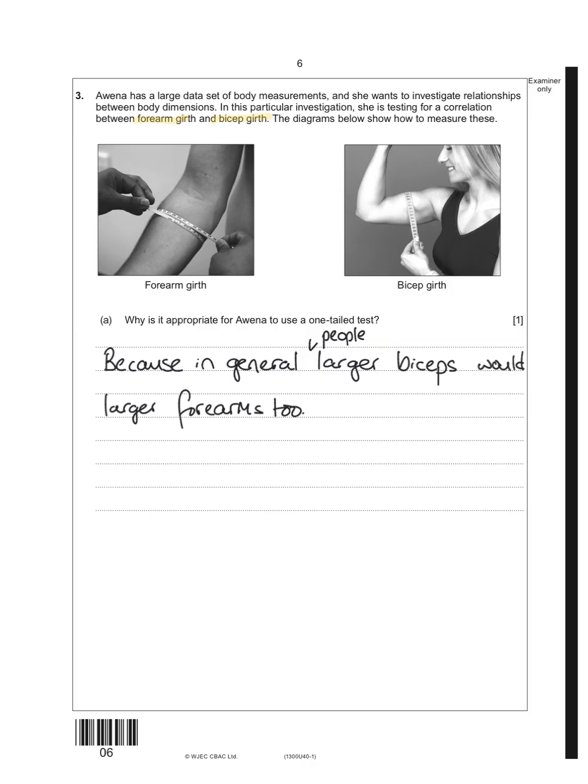Okay, that's not to say that if I have a bigger forearm girth than somebody, I've definitely got bigger biceps, but in general, that's the pattern you would expect to see.